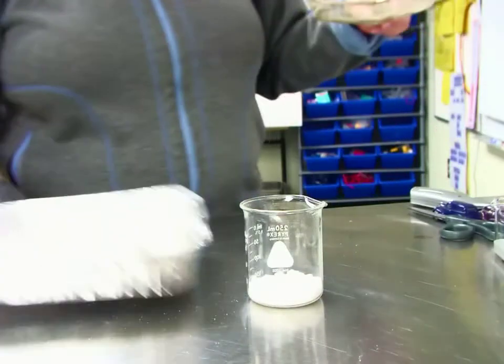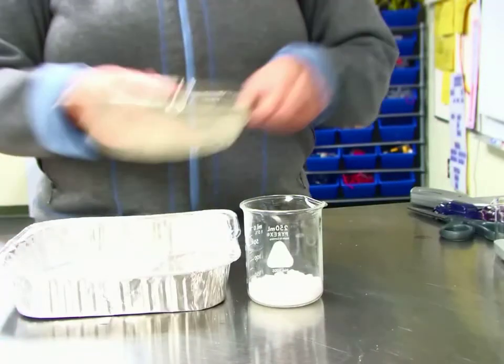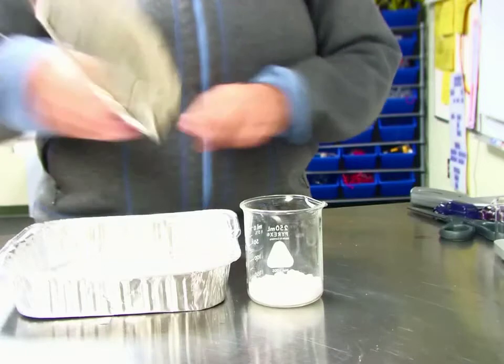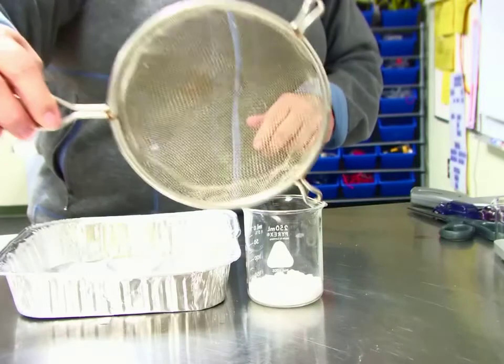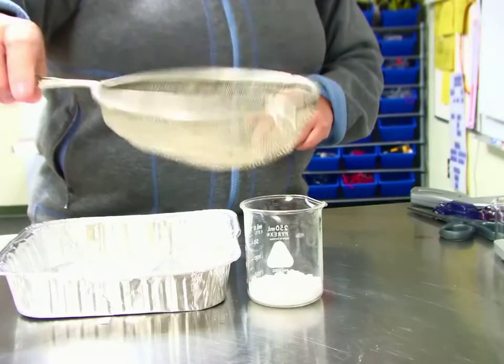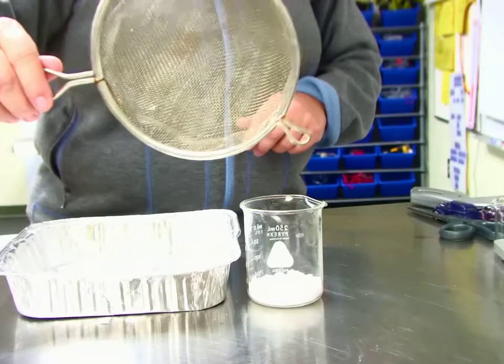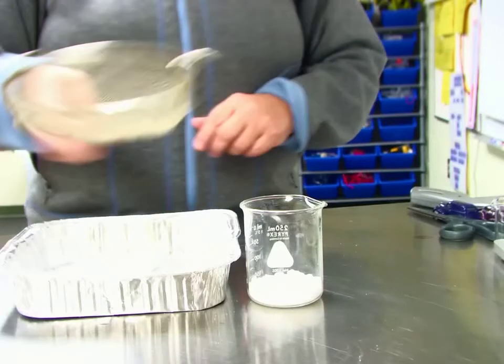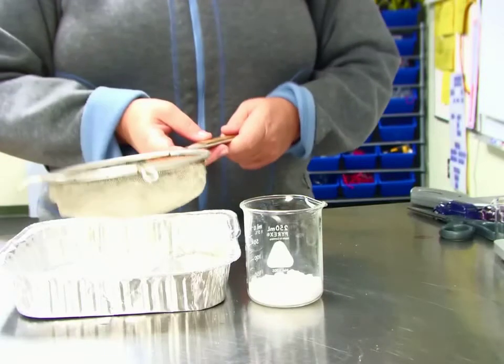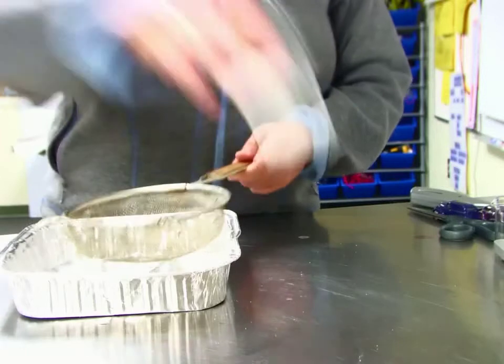And the third tool I'd like to demonstrate is a sifter or a sieve. And this has a lot of applications. A lot of you probably see your parents using it to drain the water from pasta after it's cooked. There's a lot of uses for this in the home and in the lab.